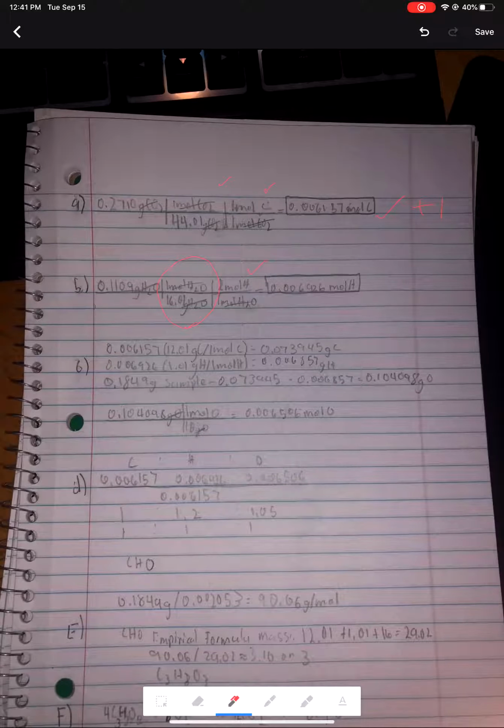You have 16 grams for water instead of 18.02. So you forgot to add in the hydrogen. So that means this answer is wrong, so I'm just going to mark it. This is a wrong answer, okay? Which is fine because you reuse this answer in part B right here, which results in this wrong answer.